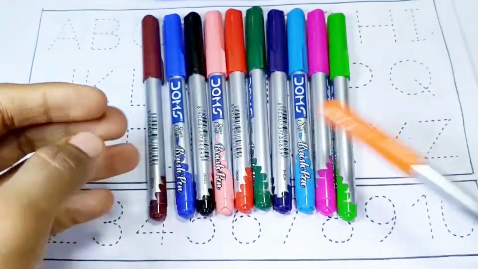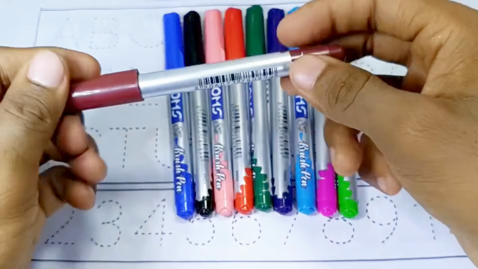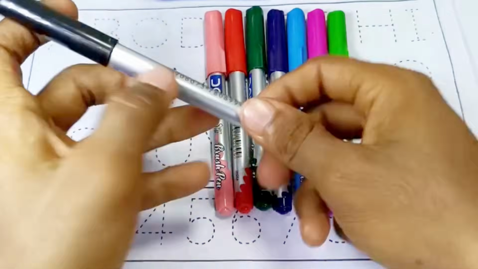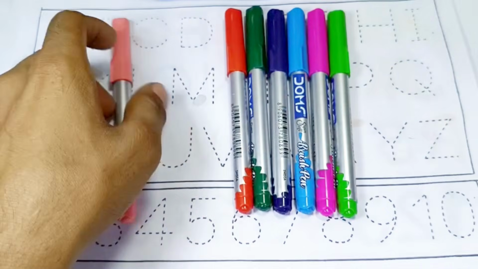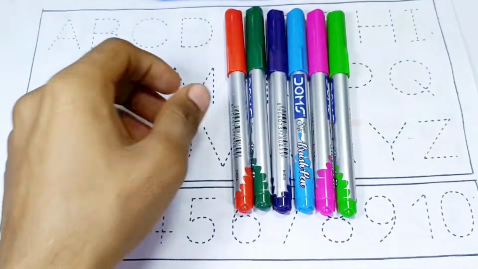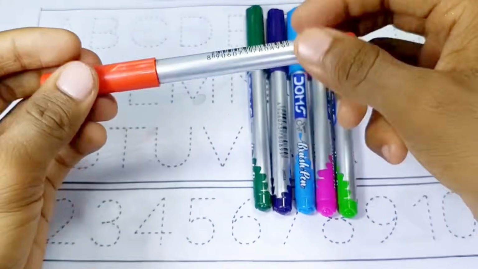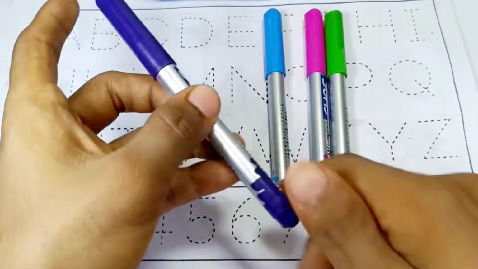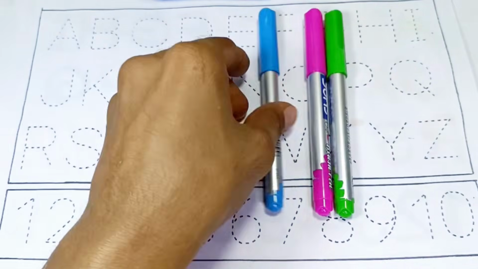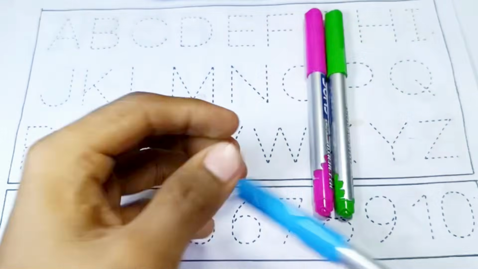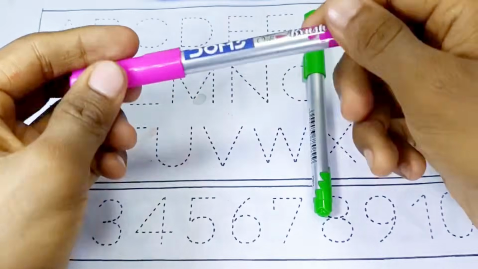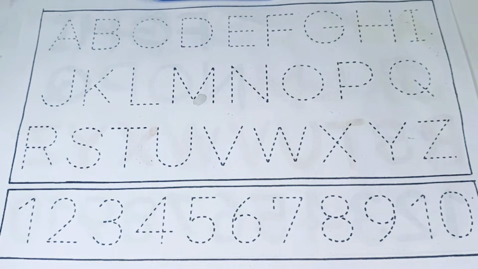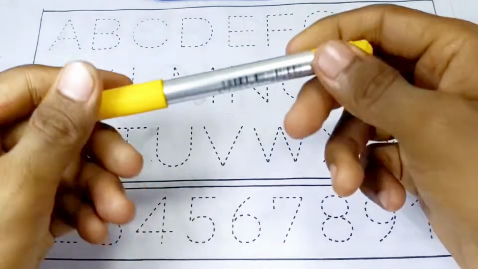Orange color, brown color, blue color, black color, light pink color, red color, dark green color, purple color, sky blue color, dark pink color, and light green color. Okay, so now you draw A and use yellow color.